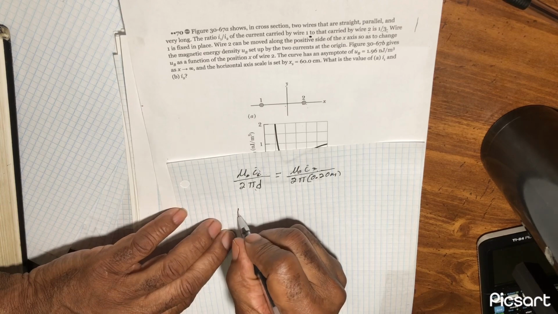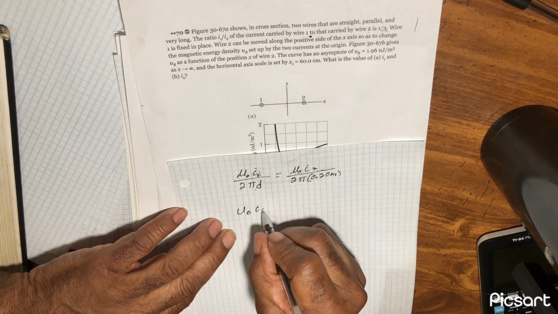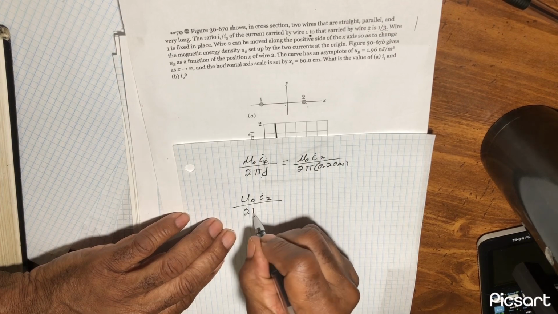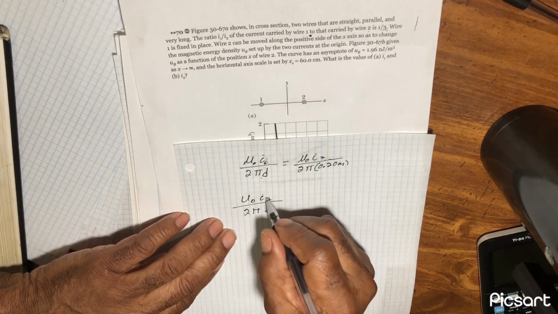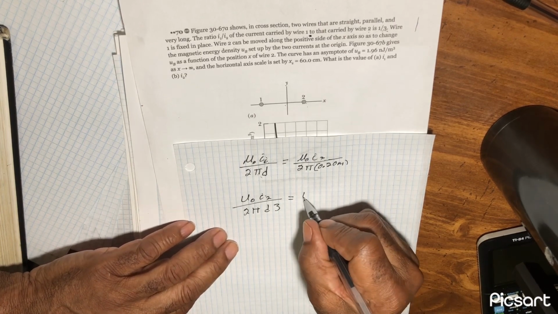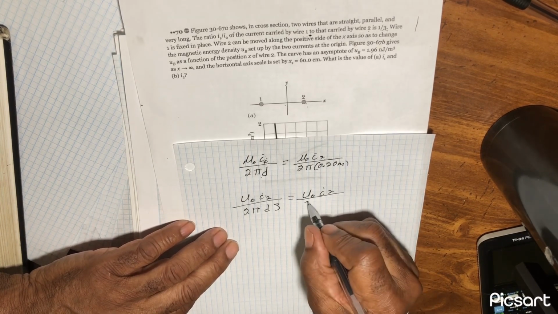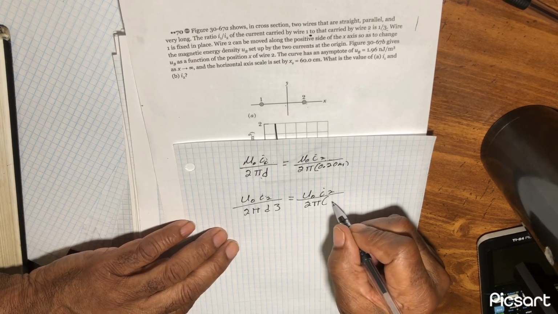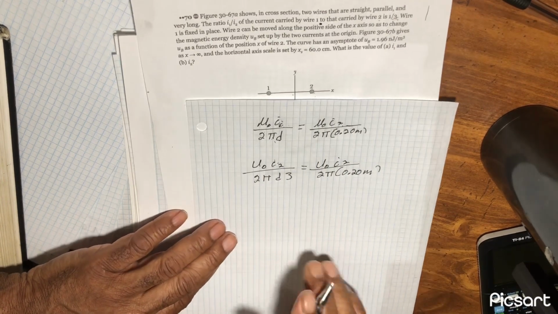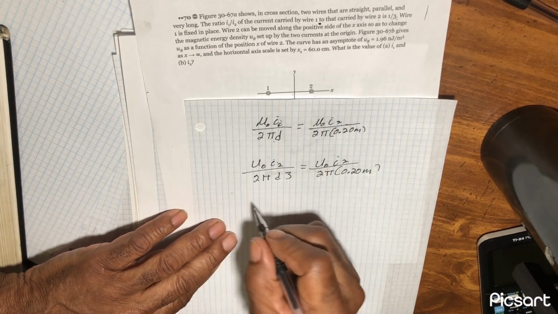So we have mu naught I2 over 2 pi d, and that's 1/3, will equal mu naught I2 over 2 pi times 0.20 meters. Now at this point we can solve for D, so let's just take this denominator and set it out and solve for D.